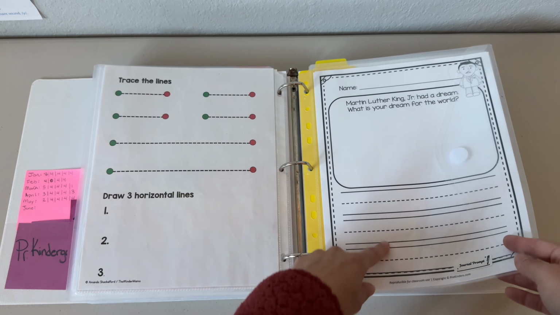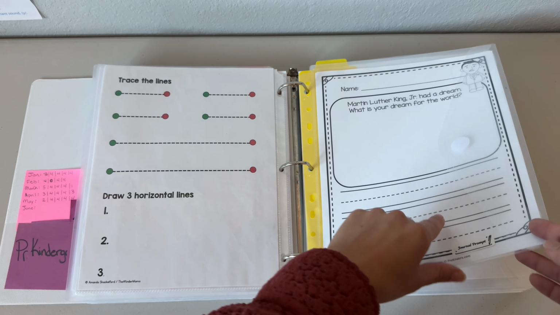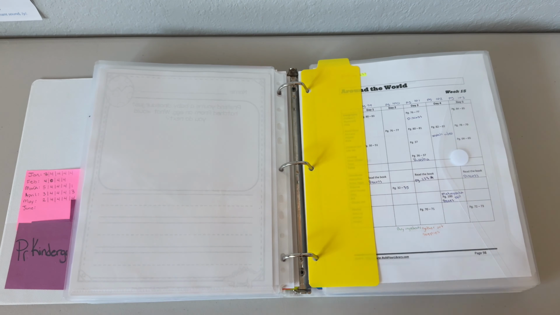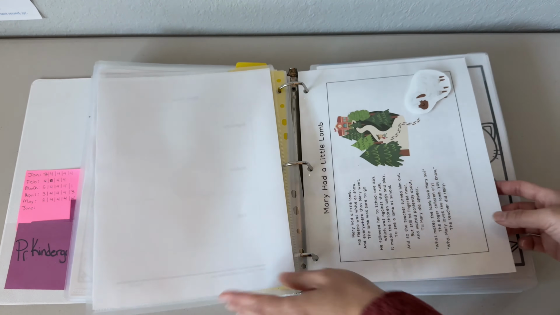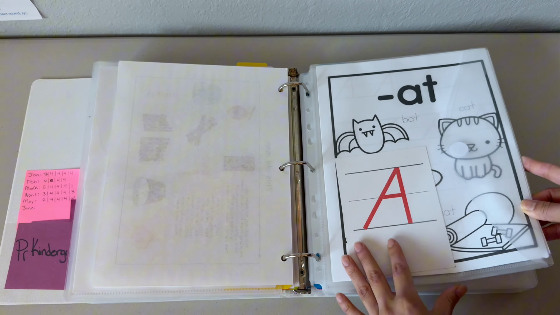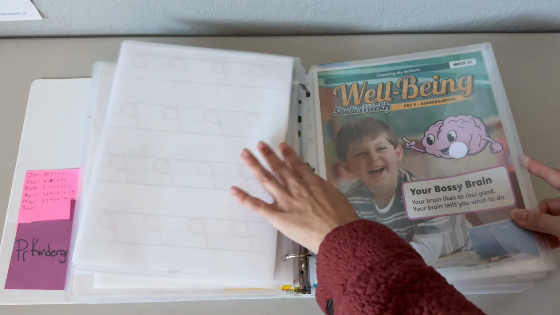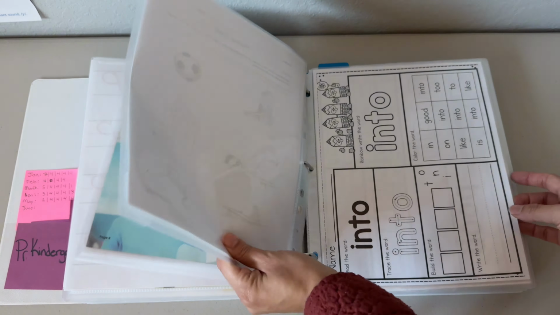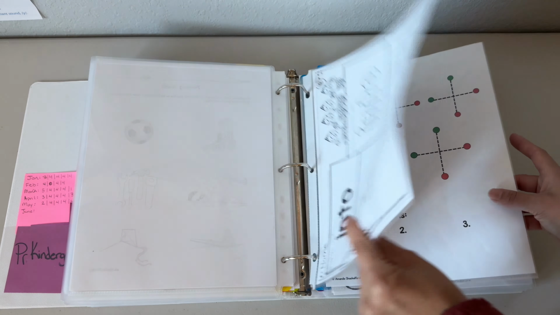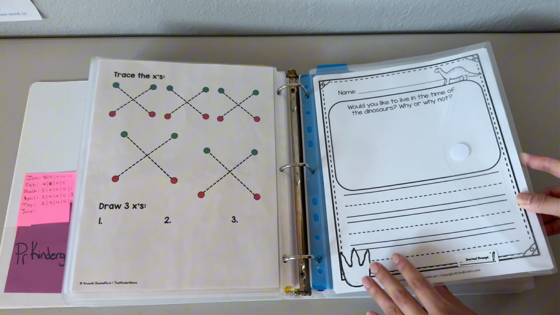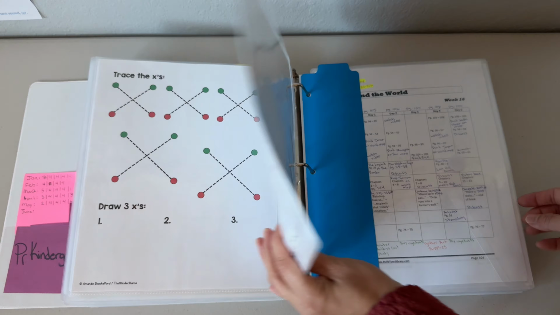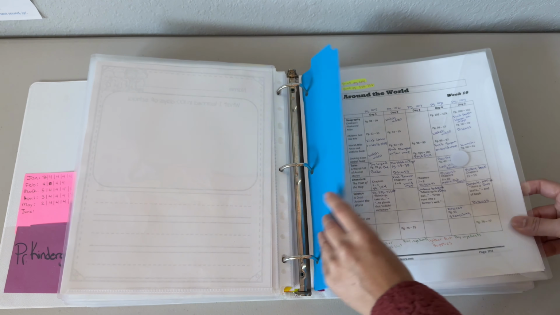We have our journal prompts. This one's going to be related to the Martin Luther King Jr. Day. And then here we go, we start all over again. And it's just going to be the same thing, just different themes for the week. But I have pretty much the same setup. I do like these journal prompts. I did get it for the whole year.